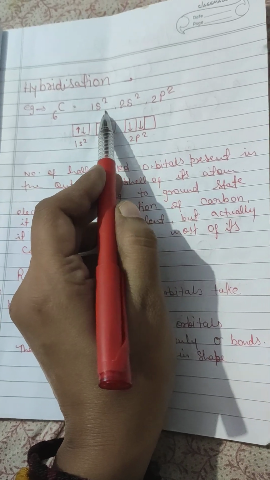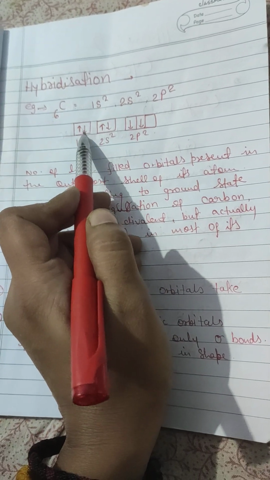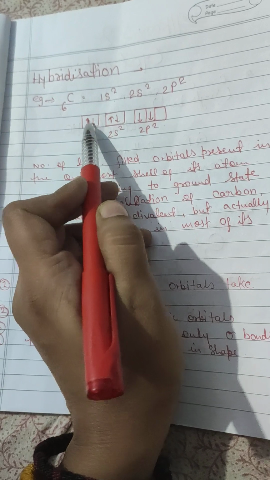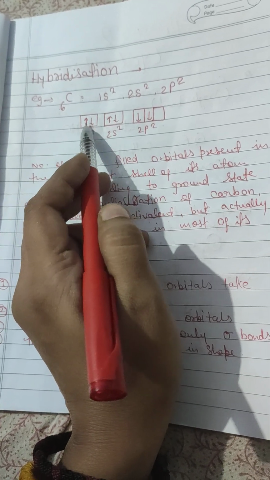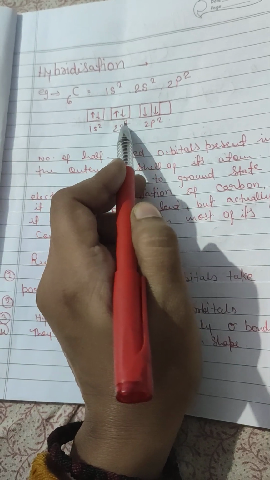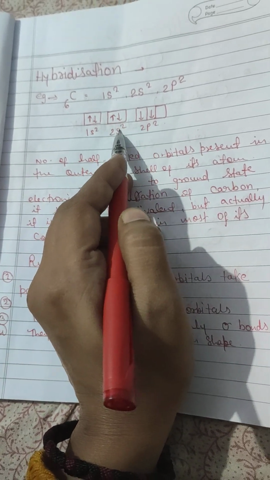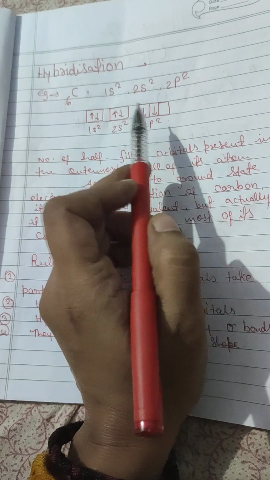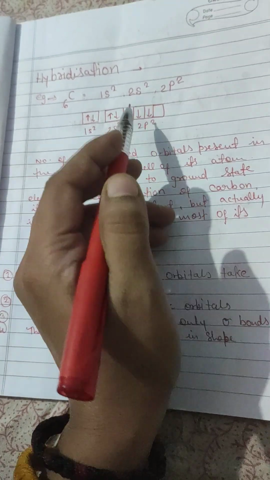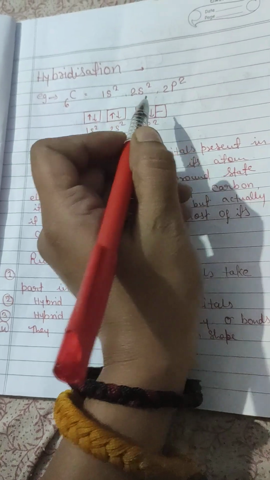So in 1s2, there are 2 electrons in the same orbital with opposite spins. In 2s2, there are also 2 electrons with opposite spins. And in the third orbital there are only 2 electrons, but the rest is vacant.